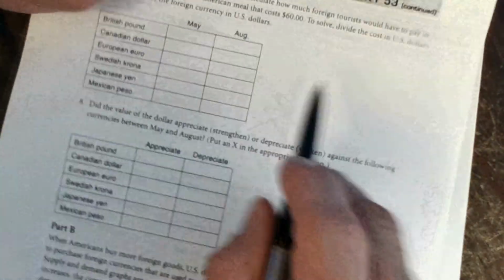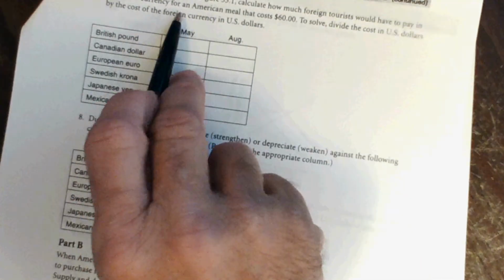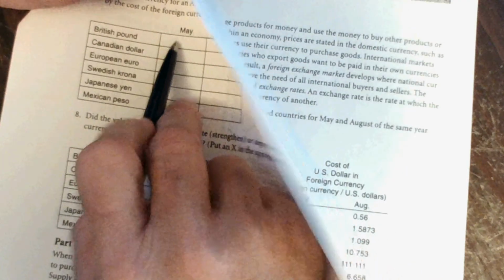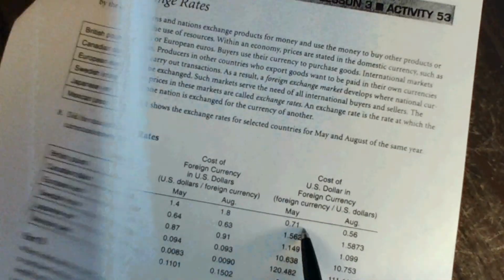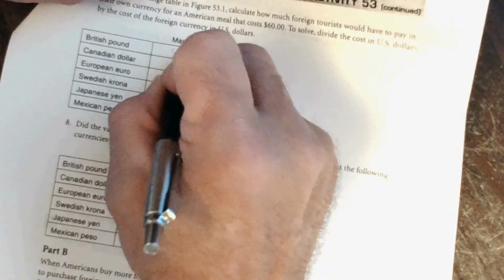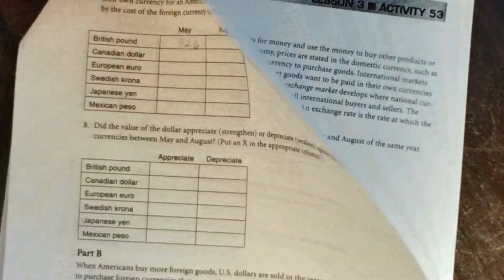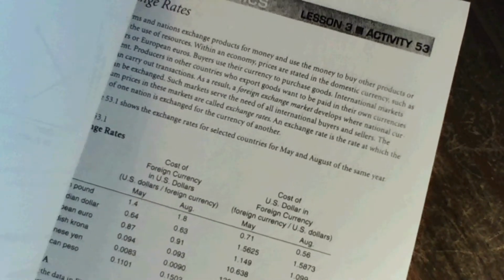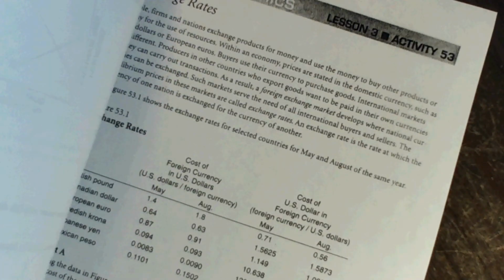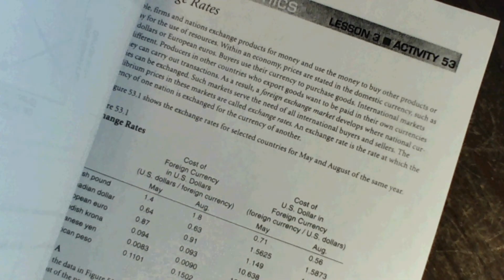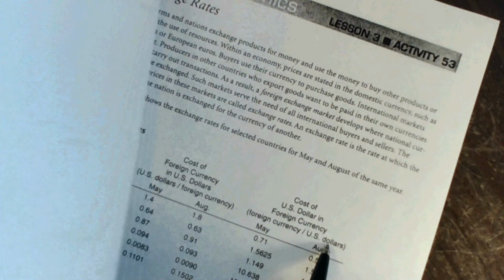$60, the price of the meal, times foreign currency divided by dollars of 0.71 makes the meal worth 42.60 pounds. In August, the pound is now worth, it takes 0.56 of a pound to buy $1.